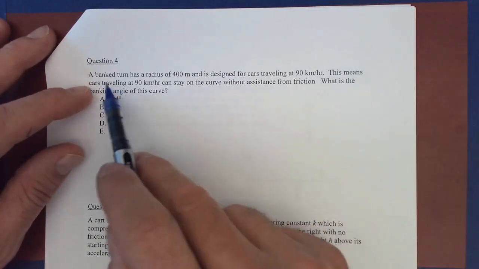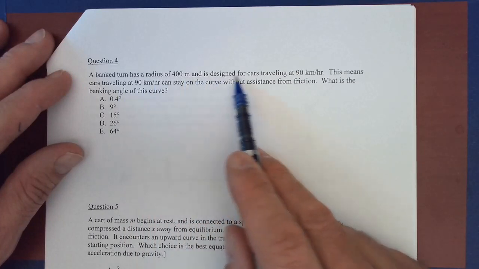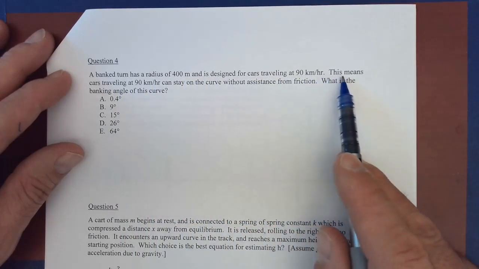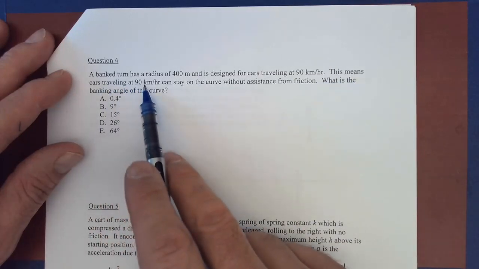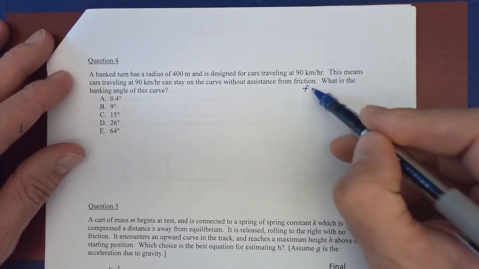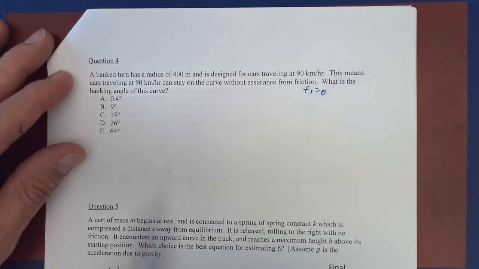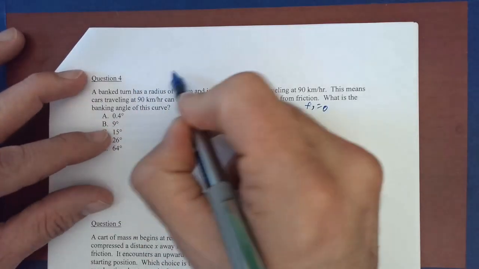Okay, question 4. A banked turn has a radius of 400 meters and is designed for cars traveling at 90 kilometers an hour. This means cars traveling at 90 kilometers per hour can stay on the curve without assistance from friction. So F_s is 0. What is the banking angle of this curve? Okay, so I'm just going to draw it up here.